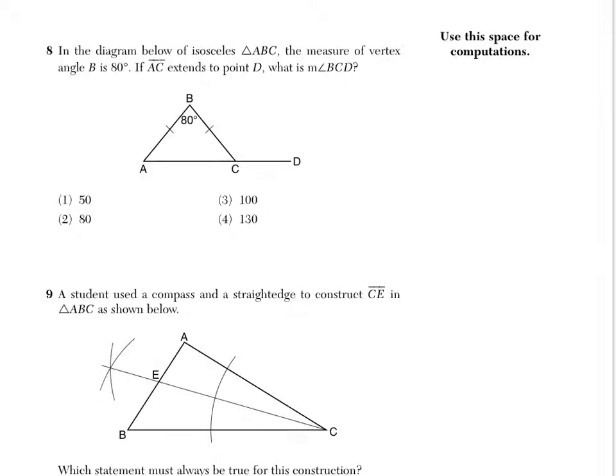Number 8 says, in the diagram below of isosceles triangle ABC, the measure of the vertex angle B is 80. If AC extends to point D, what is the measure of angle BCD? So what I'm going to do is choose to call this X. I'm going to find it on my picture, BCD, and also call that X. And in order to find that angle, I have to first find angle A and angle C.